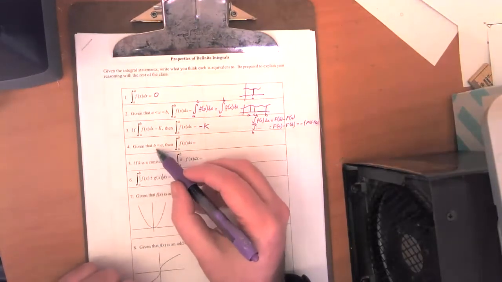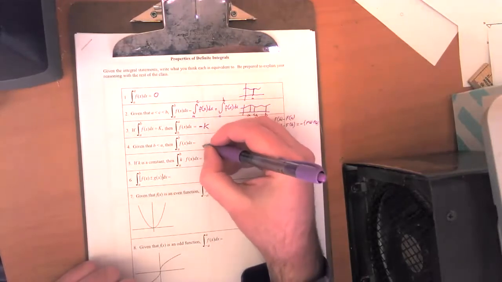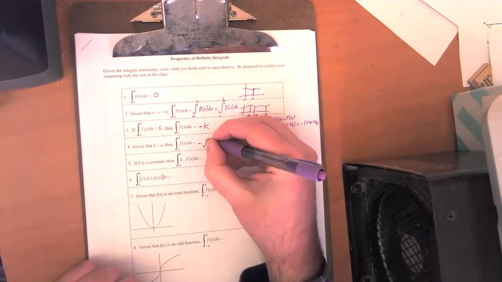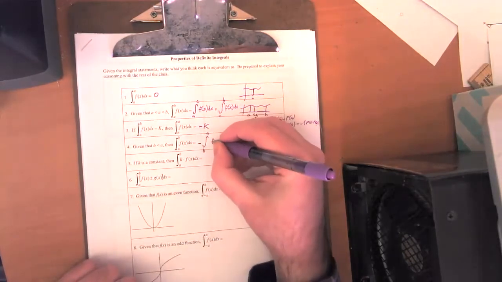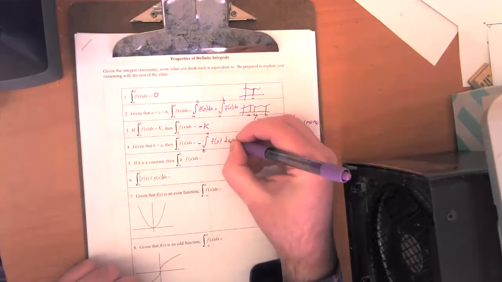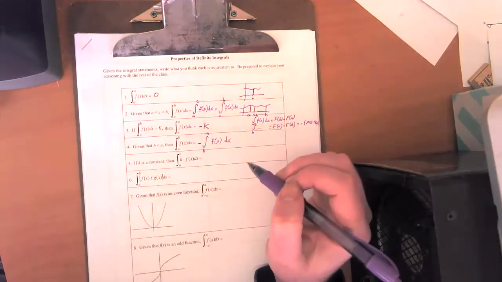And they say here that given that b is less than a, this is the same thing they're looking at here. This is just equal to negative the integral from b to a of f of x dx. So if we switch the bounds of integration, we're just going to make the thing negative.